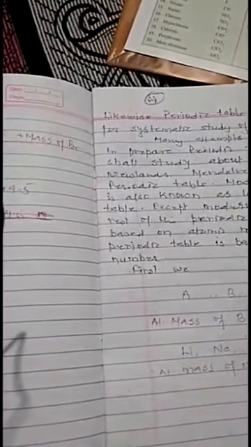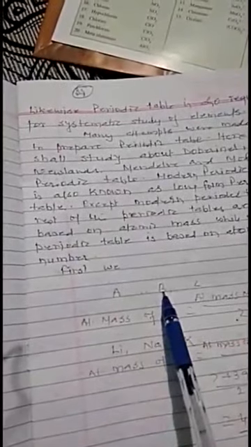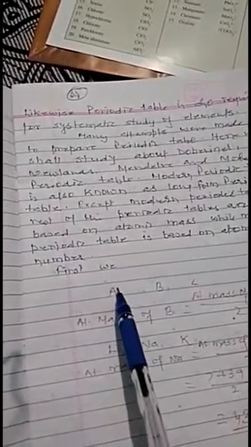Dobereiner arranged 3 elements in a triad. Triad means group of 3 elements. He arranged 3 elements in such a way. Suppose the 3 elements are A, B, C. The atomic mass of the middle one, B, will be the average of atomic mass of A and C.